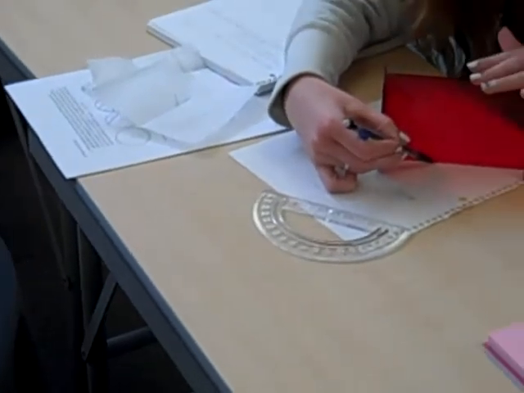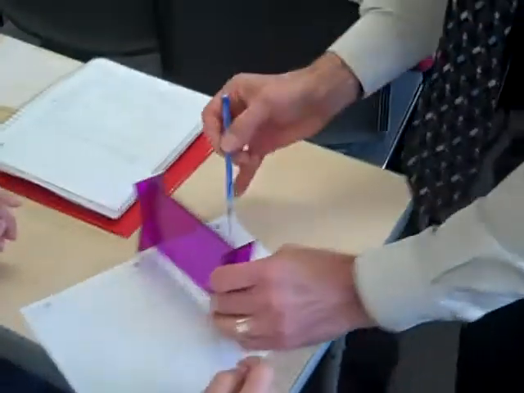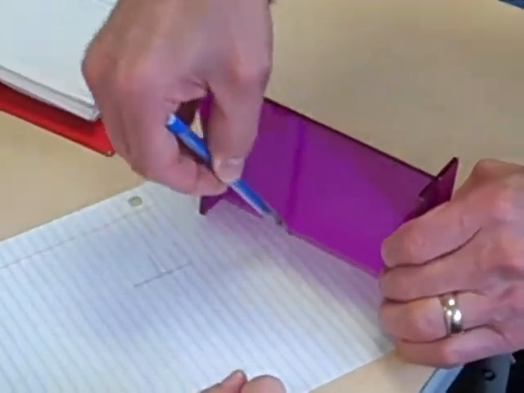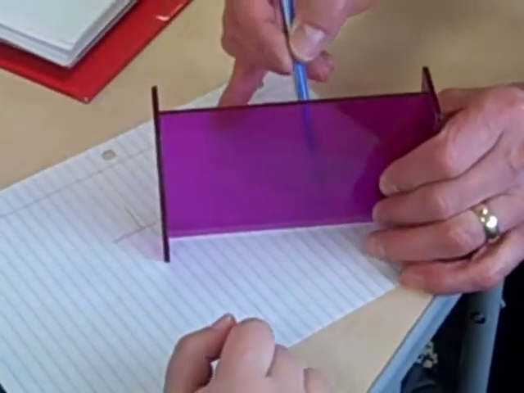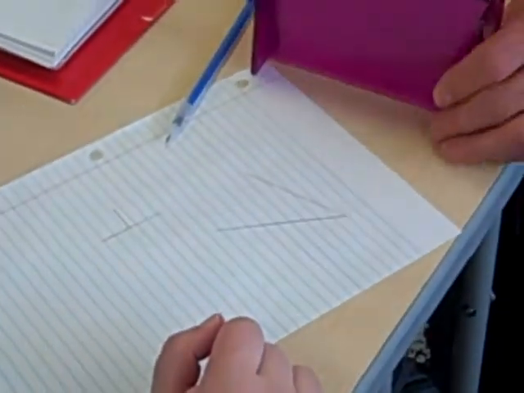You're doing what now? Angle bisect. Okay, which angle are you going to bisect? Well, I don't know yet. Well, let's just do this one now, right up here. Do that one. Okay.